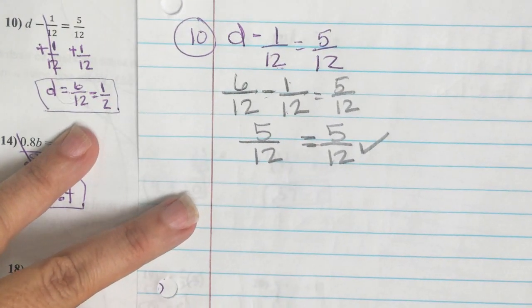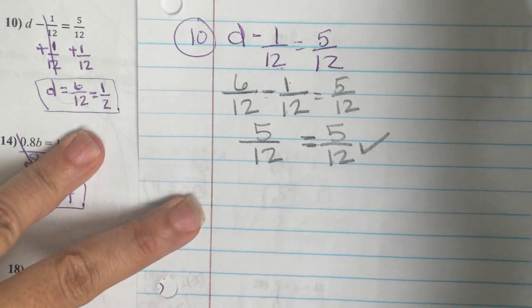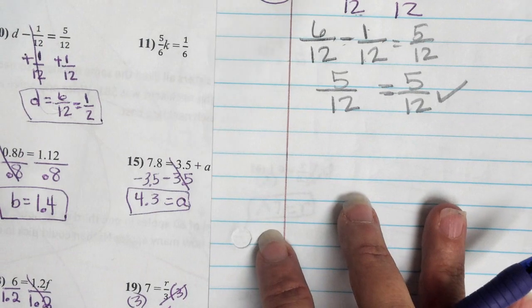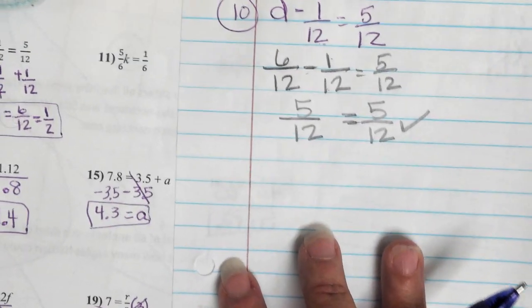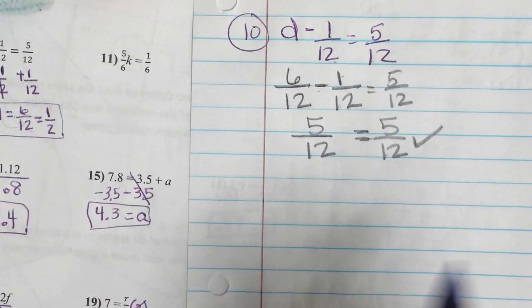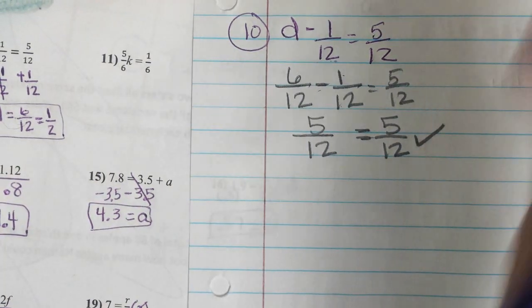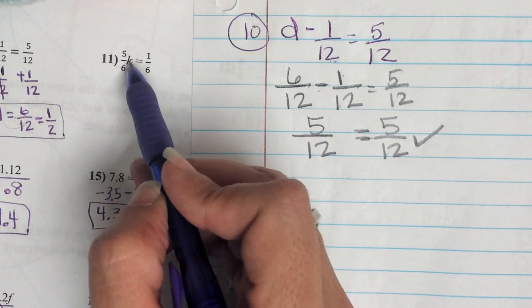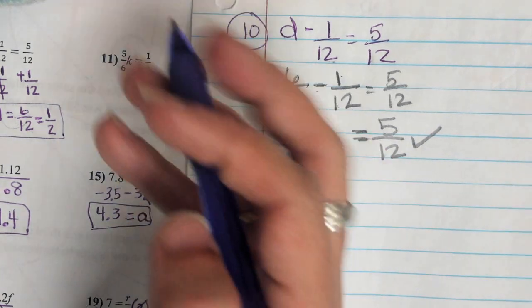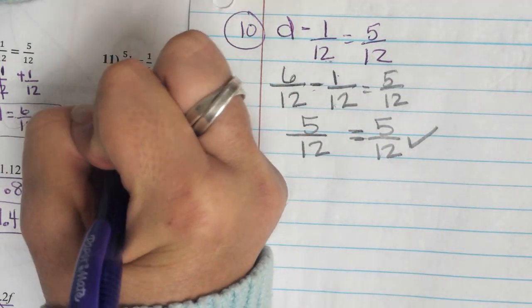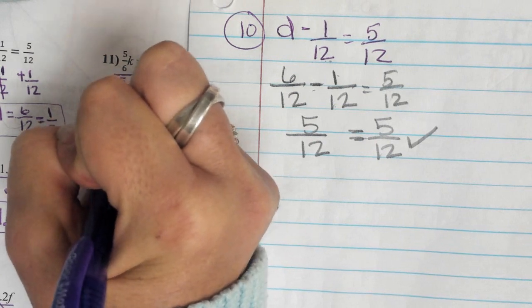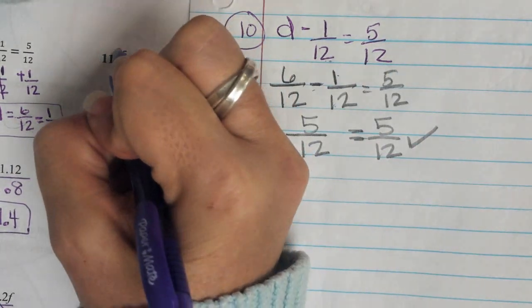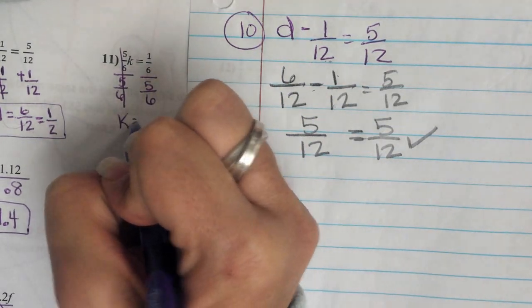Okay. I kind of challenged the kids. I told them that if they could do the fractions tomorrow, I would give them bonus points. A lot of the kids are getting it. It's the old steps of fractions, and we just got to remember them. Okay, this one is K times 5/6. So the opposite is divide by 5/6. Leaving you with K equaling.